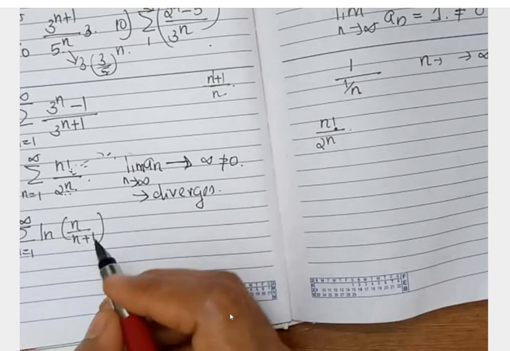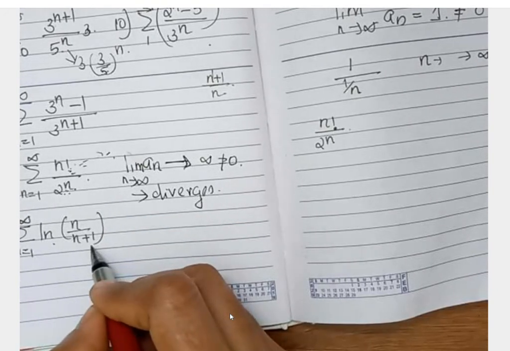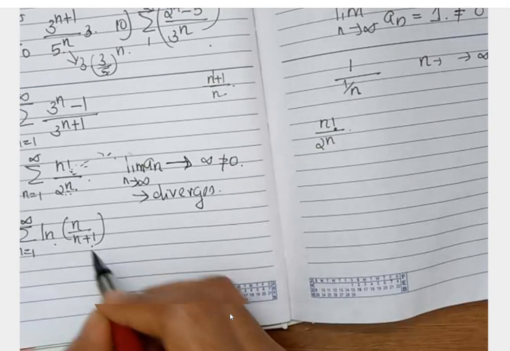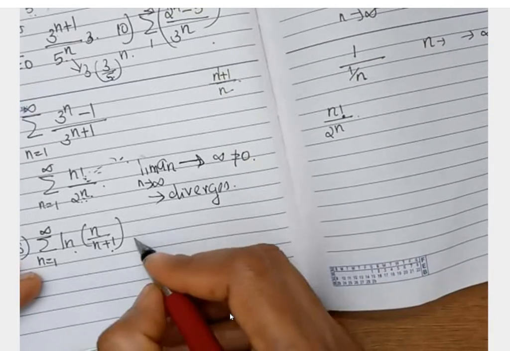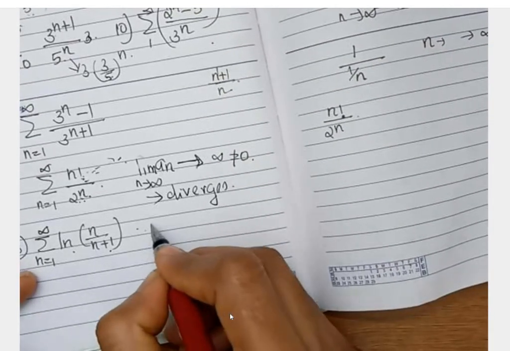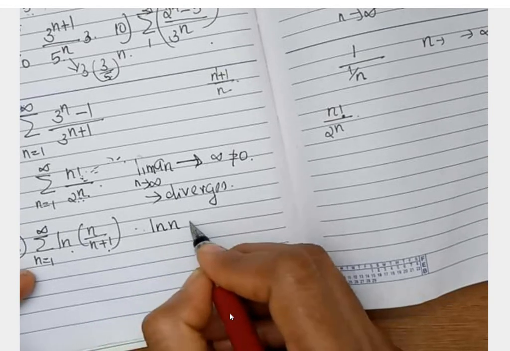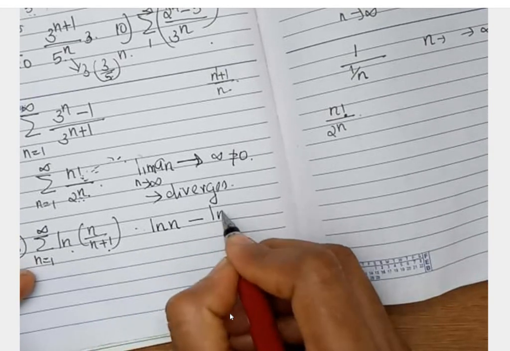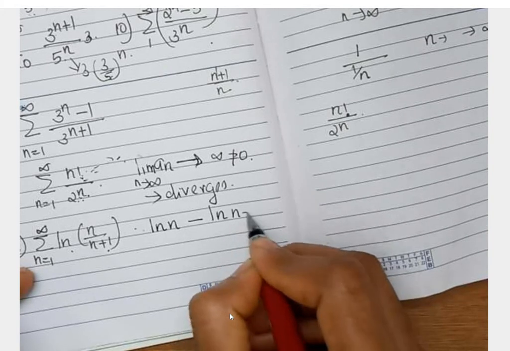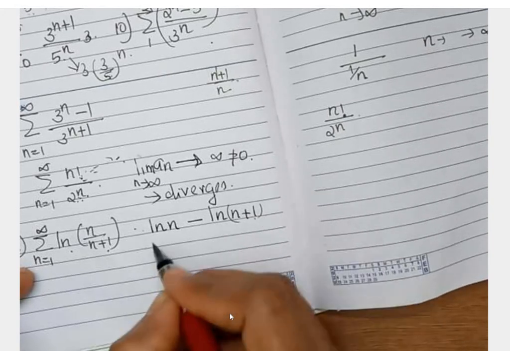Next to this one, summation n equal to 1 to infinity log of n by n plus 1. I can write this as log n minus log n plus 1, right? Summation.